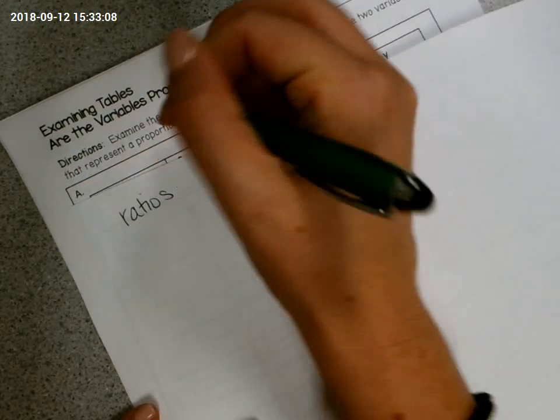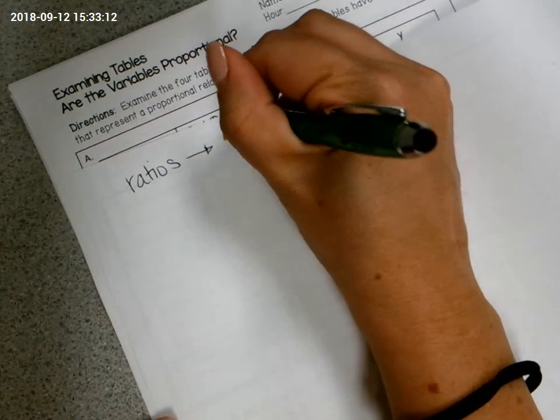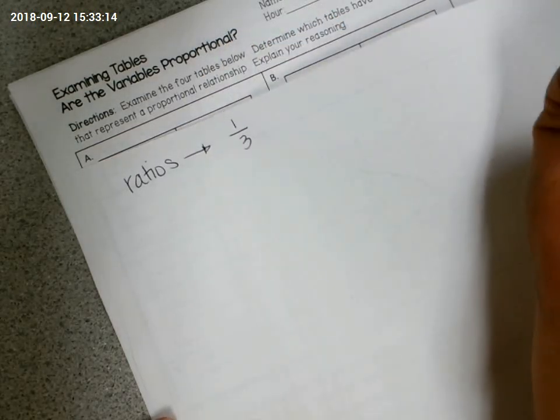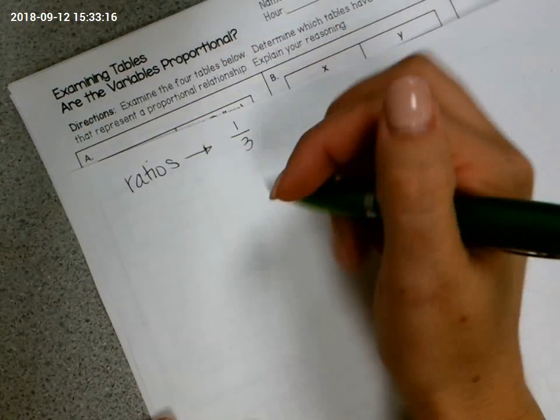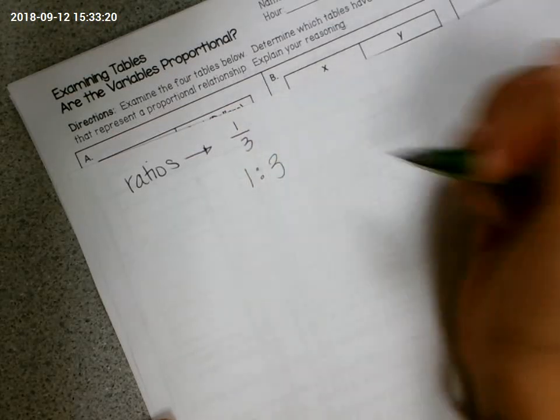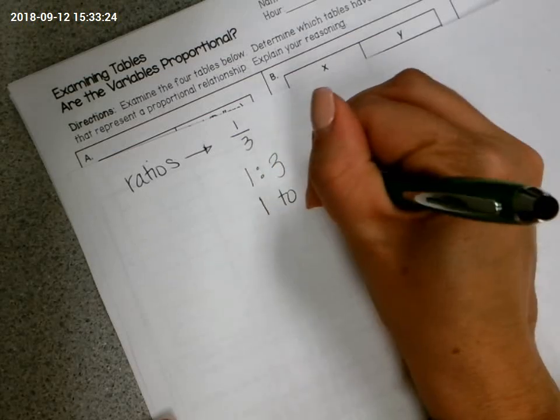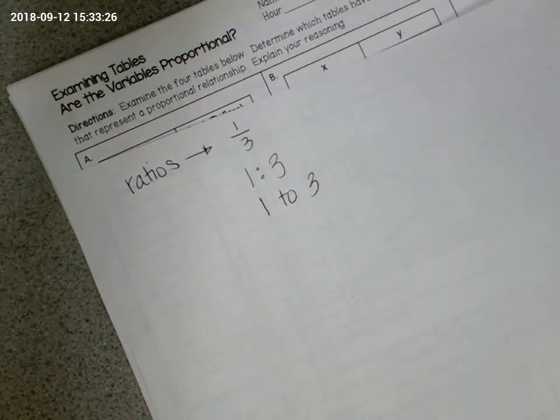Ratios can be written in 3 ways. You can write it as a fraction, 1 to 3, like that. You can write it with a colon, 1 to 3, or you could write it in words, 1 to 3.